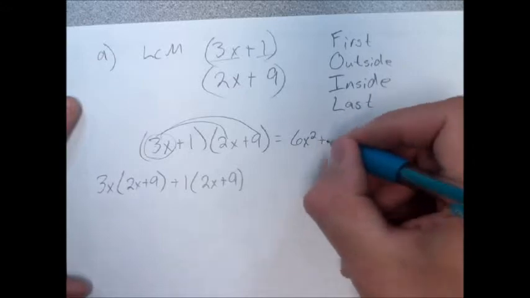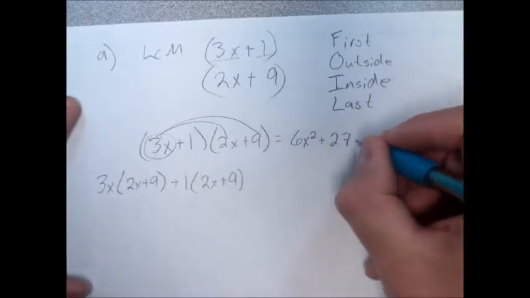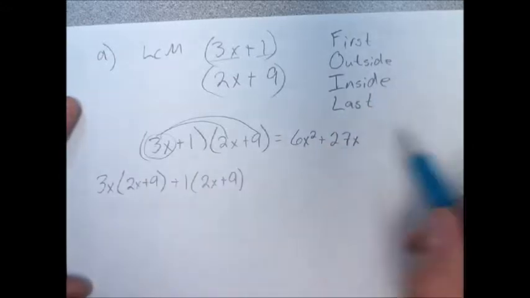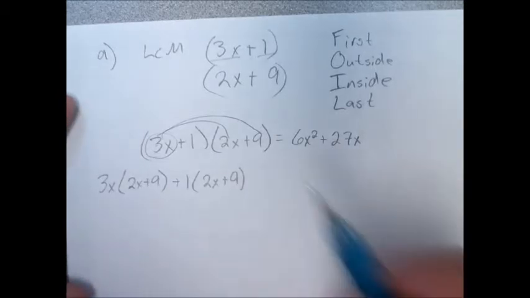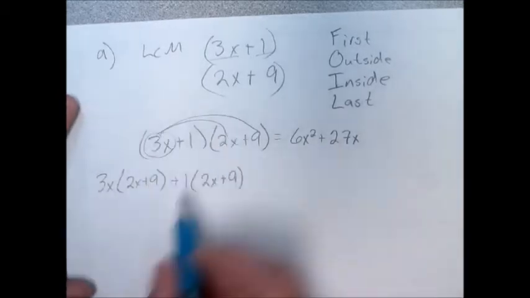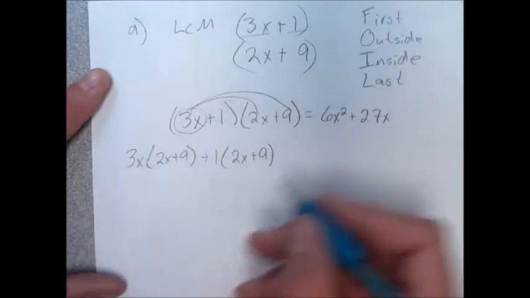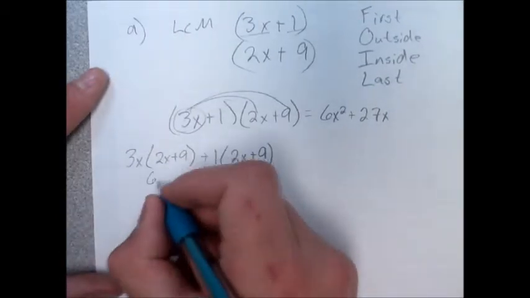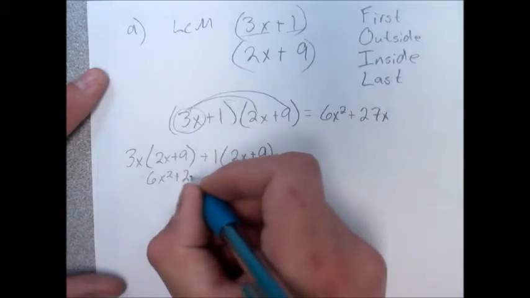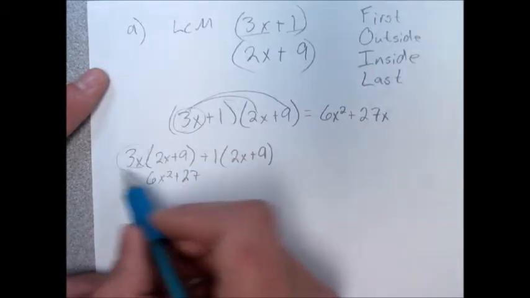So this is an outside and 9 is an outside. Because that's going to end up being positive, it's 27x. 3 times 9 is 27, and the x is there still. So it's distributing this 3x to each of those things. And look, the way I wrote it here, we would still be doing the same thing, so I would get the same exact answer, 6x squared plus 27x. So that would be this distributed.